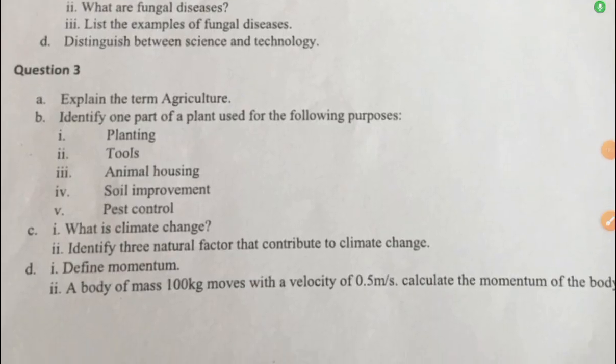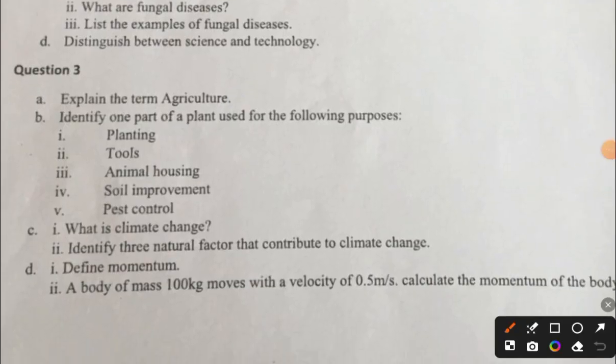So it goes to explain agriculture, then identify one part of a plant used for the following: planting, a tool, animal housing, soil improvement, and then pest control. So we are going to look at plants, the part of the plant that is used in planting, part of the plant that is used as a tool, part of plant that is used for animal housing, part of a plant that is used for soil improvement, and there are certain plants as well that help control pests.